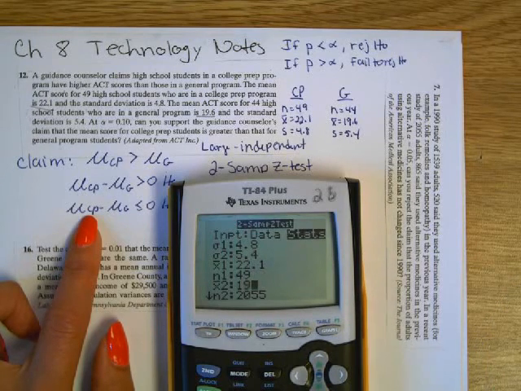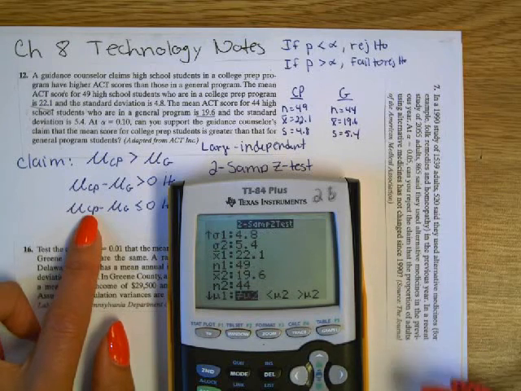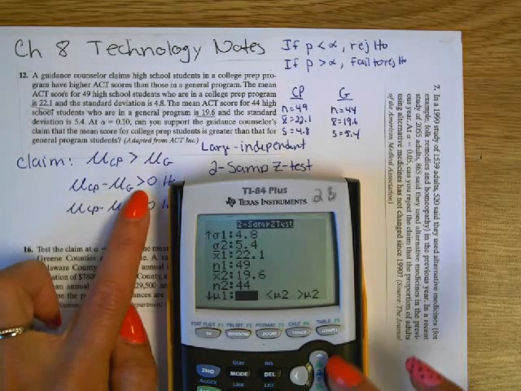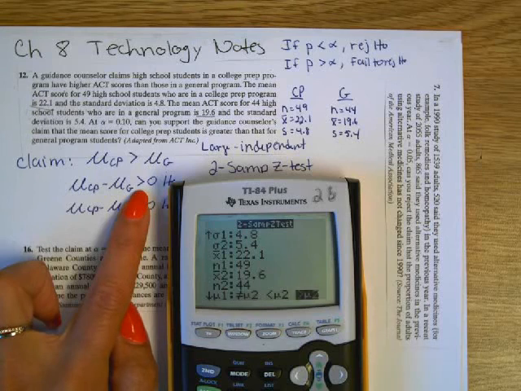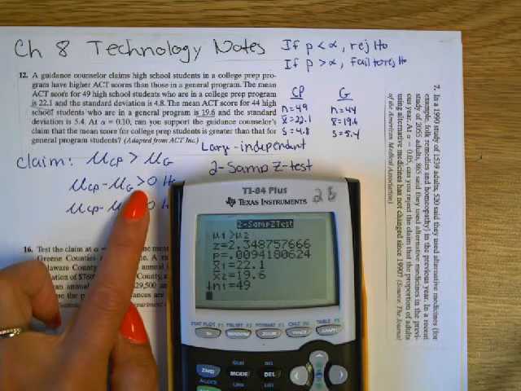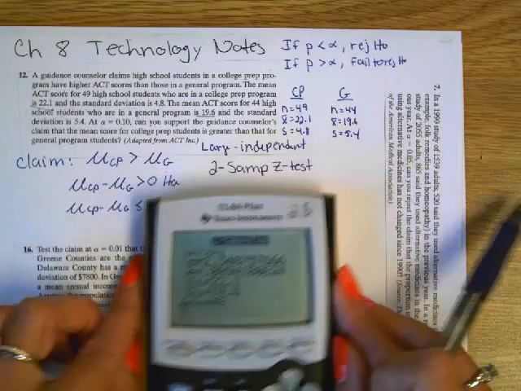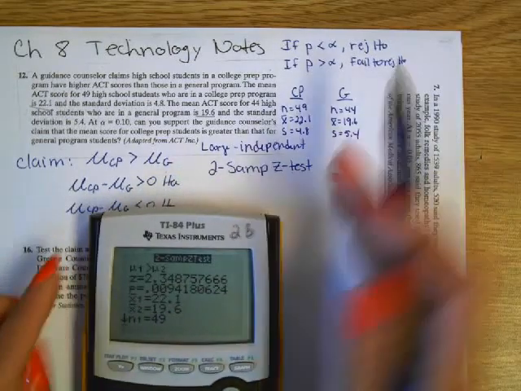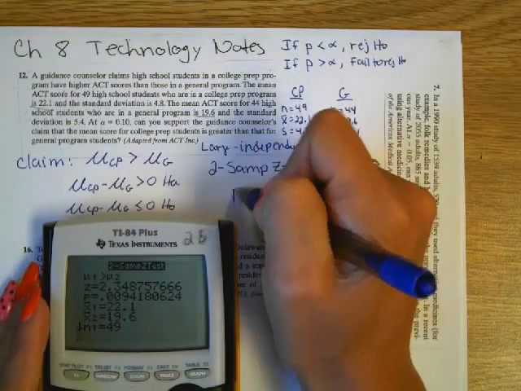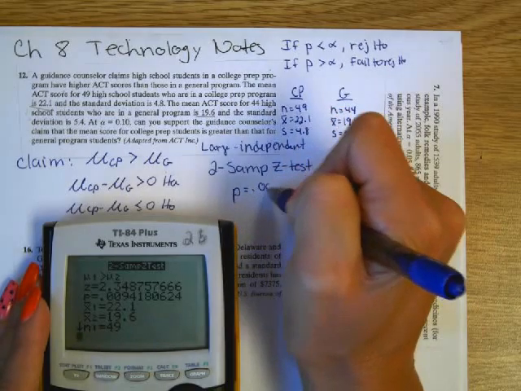mean 2, n2, and again it's the Ha sign, so the Ha has a greater than, so that's all the way over. Calculate, and again all you want off of that screen is the probability value, the p. So p equals 0.009.